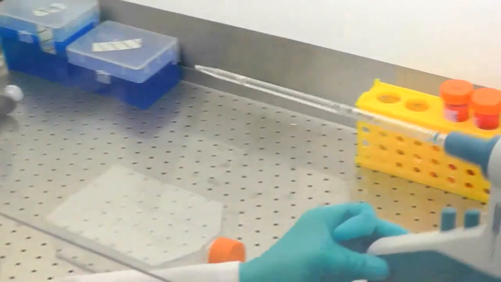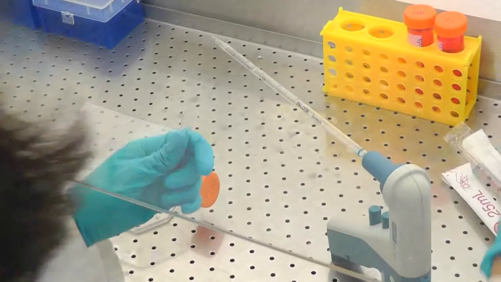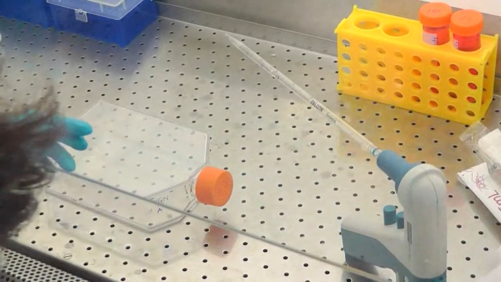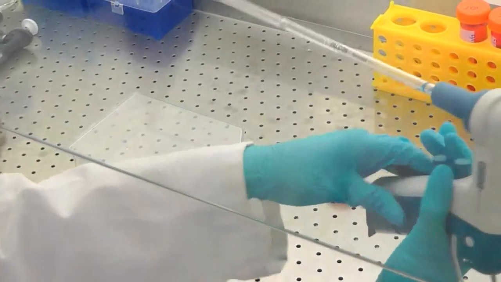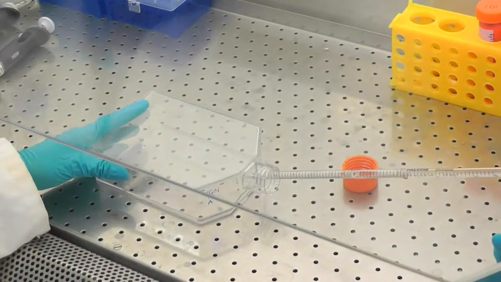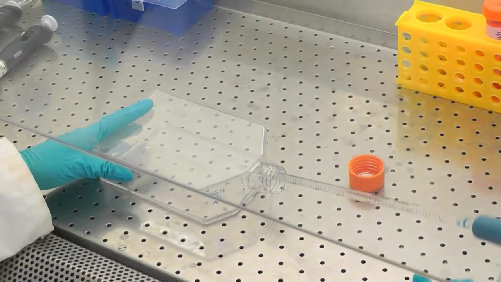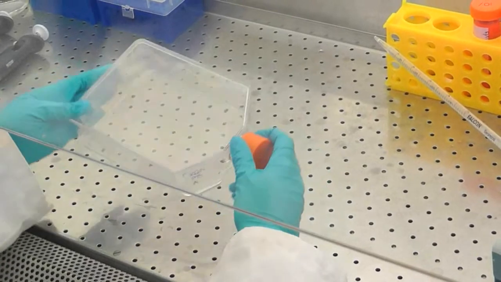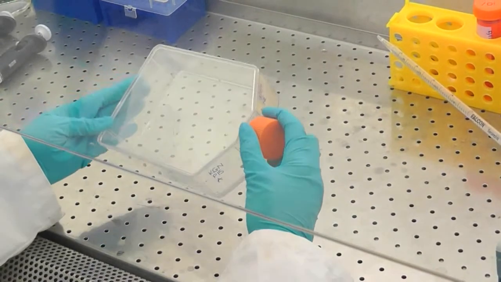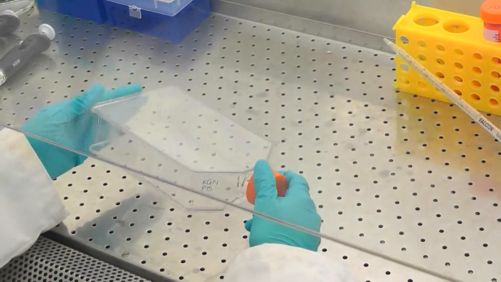This can be done using proteolytic enzymes such as trypsin, which disrupts both cell-cell interactions and cell-flask interactions. In this video, the researcher is using a non-animal based alternative called TrypLE Express. 5 ml of TrypLE Express is pre-warmed to 37 degrees Celsius in a water bath. It is pipetted into the flask. The flask is then swirled to ensure full coverage and placed in the incubator for 3 to 5 minutes.